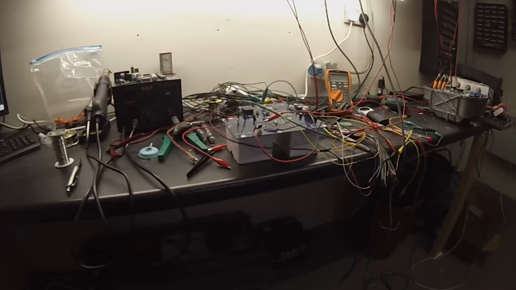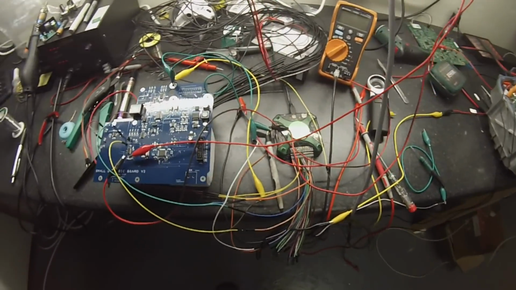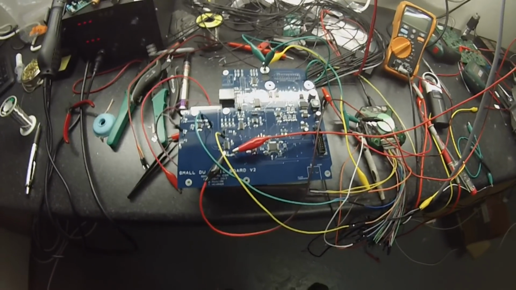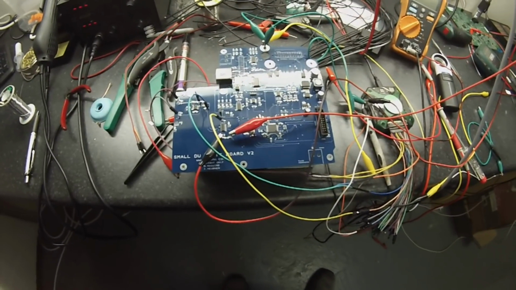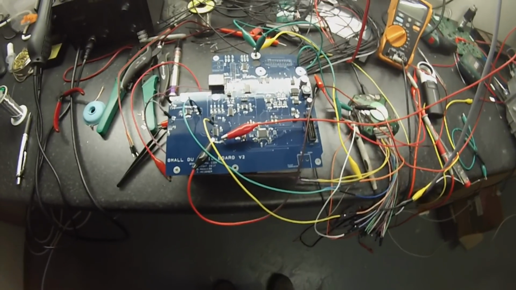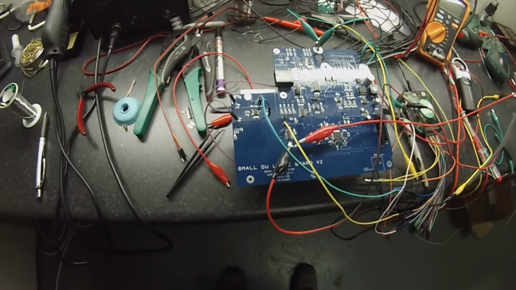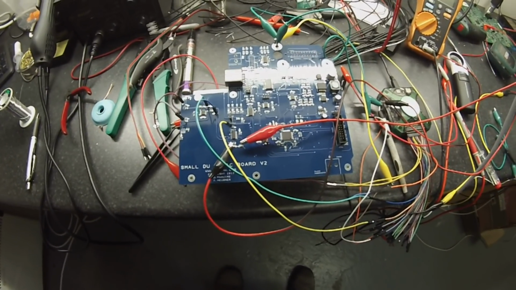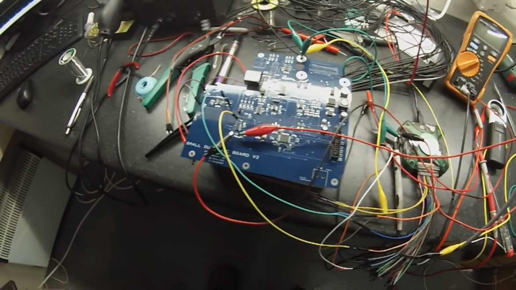Now, let us now focus in on the bench here. I'm going to show you guys what we've got going on. So what I have here is a small drive unit logic board. This is the version 2, so this is the one that people have been using. It's the one that is in the vehicle over in Romania, and the one that I've been selling for the last 6 months or so.